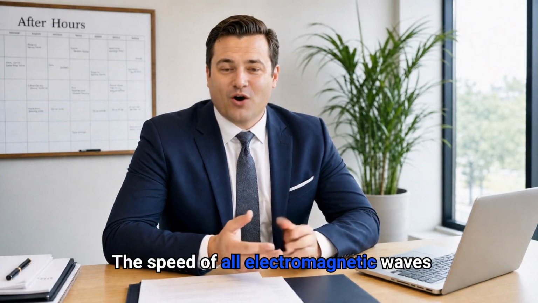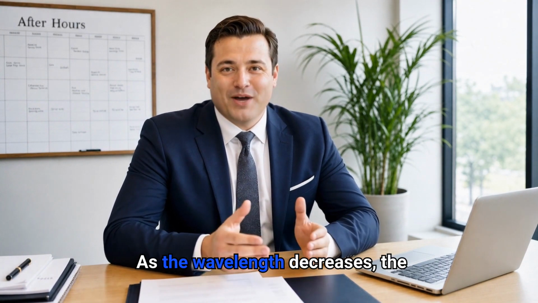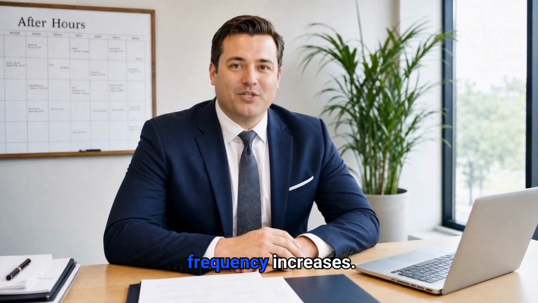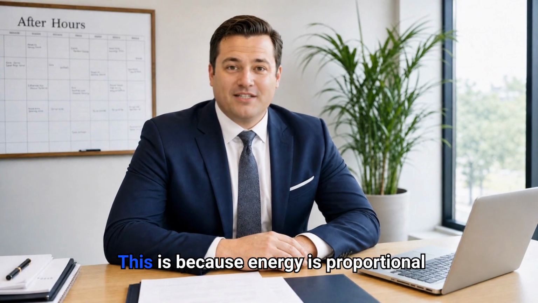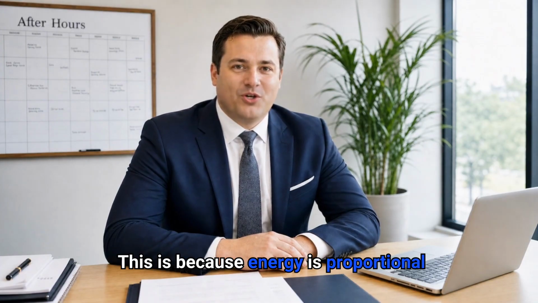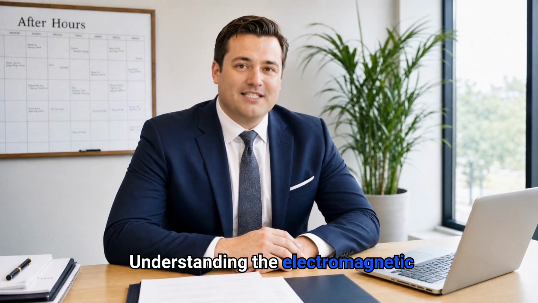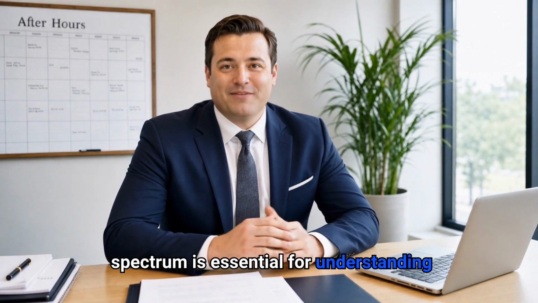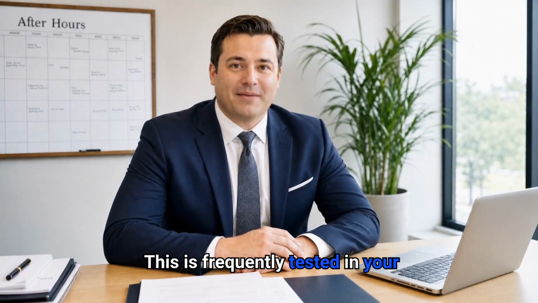The speed of all electromagnetic waves is the same in a vacuum. As the wavelength decreases, the frequency increases. The energy also increases. This is because energy is proportional to frequency. Understanding the electromagnetic spectrum is essential for understanding the different types of electromagnetic waves. This is frequently tested in your examinations.